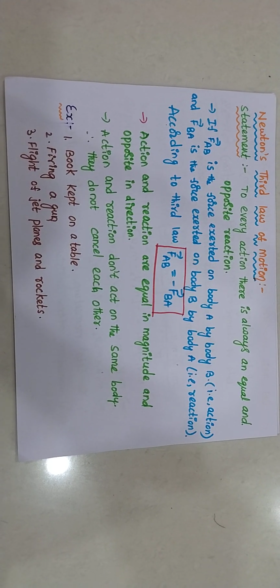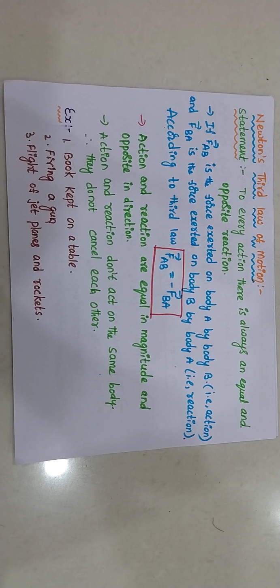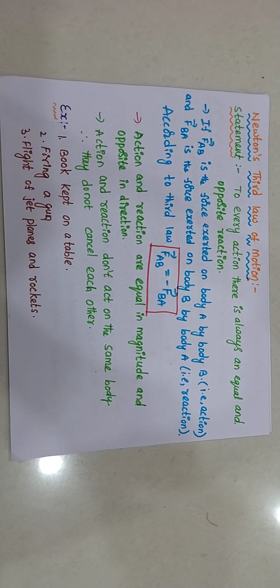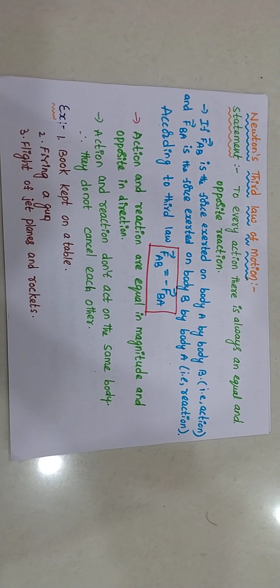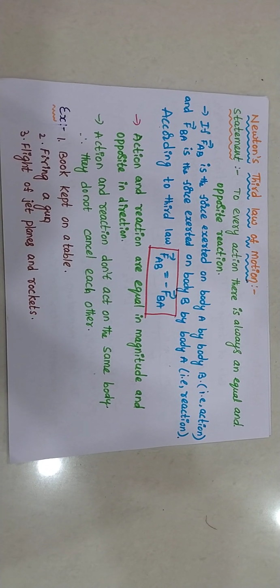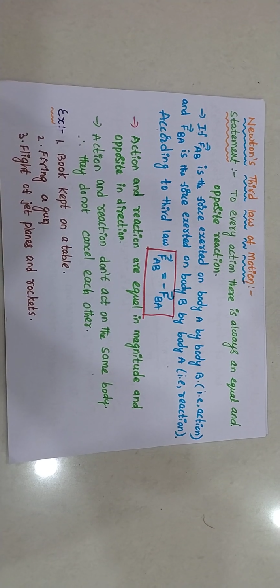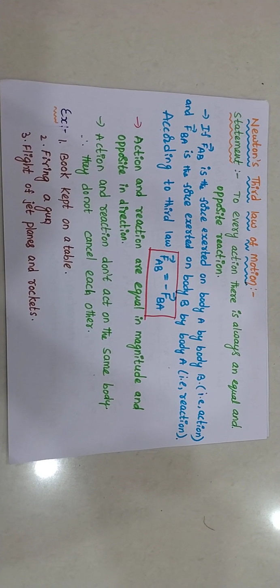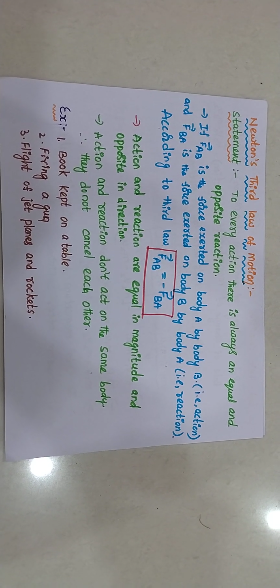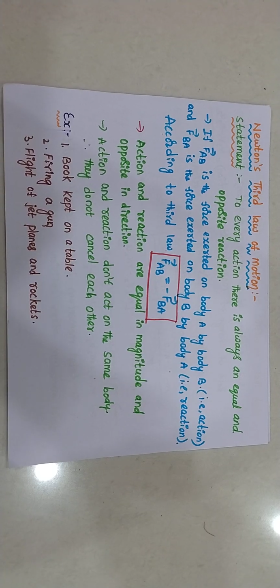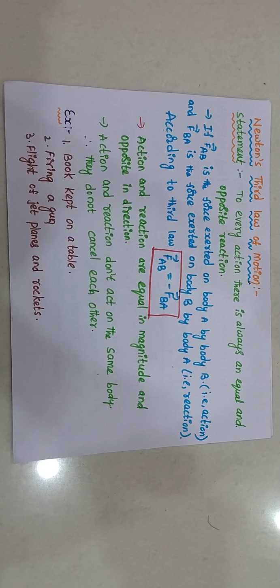To every action there is always an equal and opposite reaction. That means FAB is equal to minus FBA. Negative indicates opposite direction. FAB means force exerted on body A by body B. FBA means force exerted on body B by body A. Here action and reaction are equal in magnitude and opposite in direction.